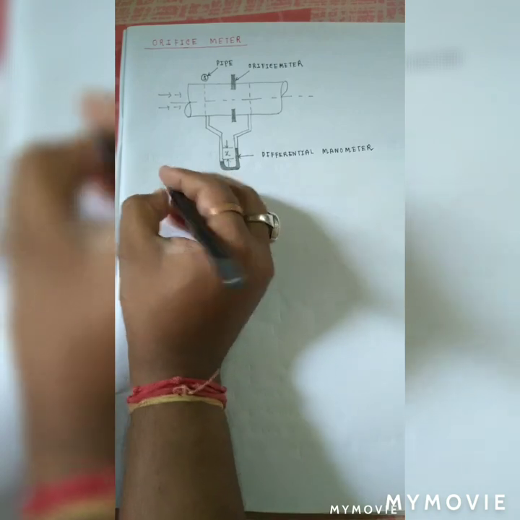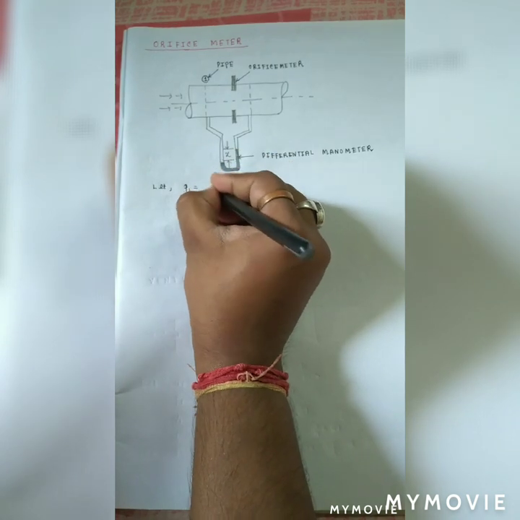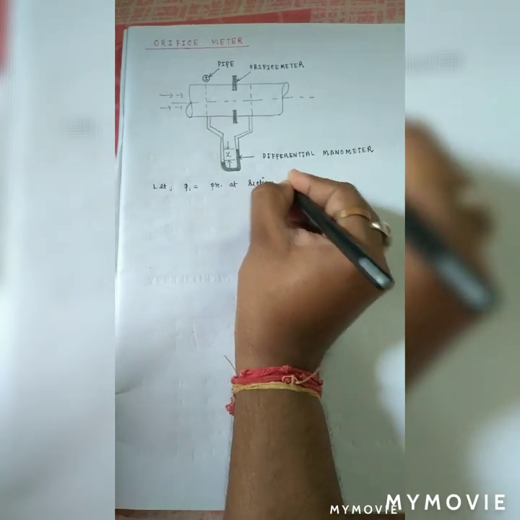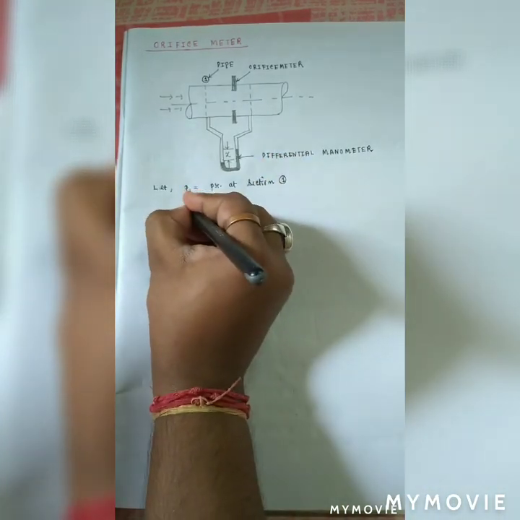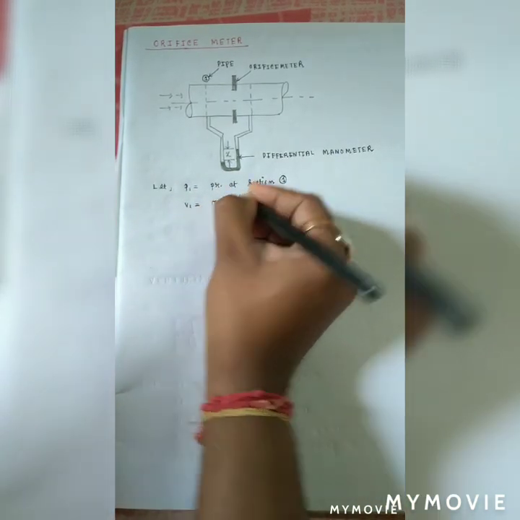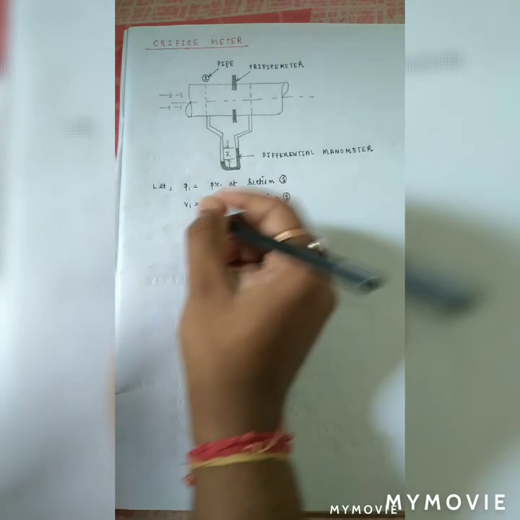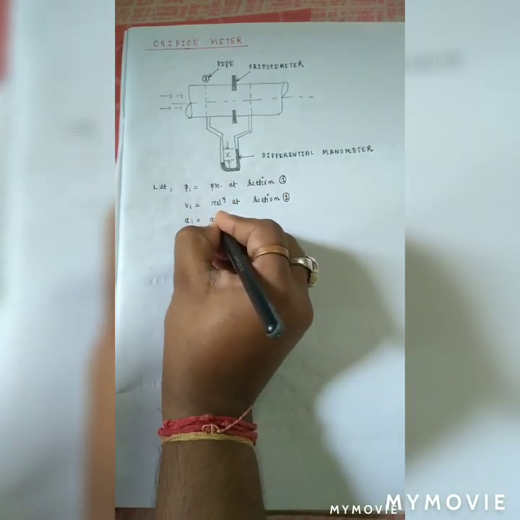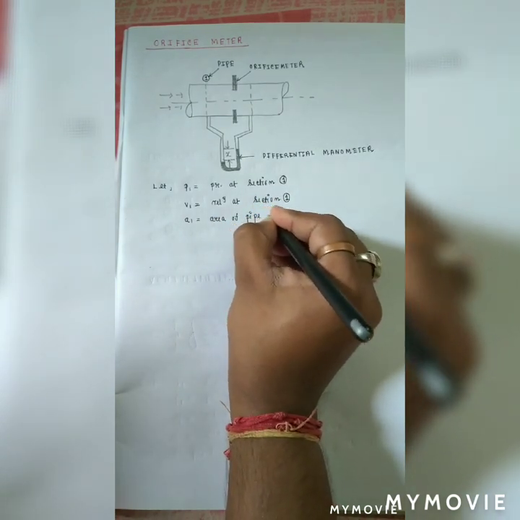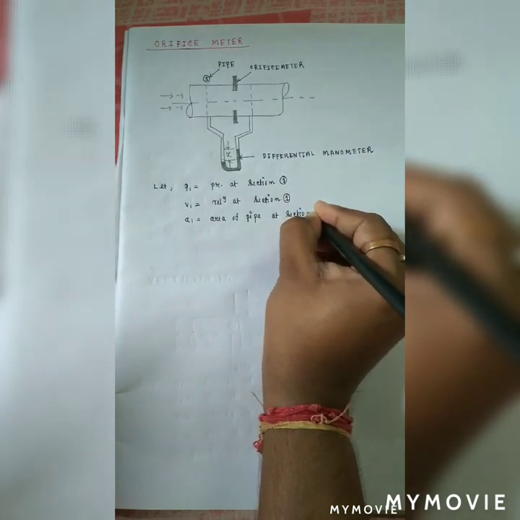So now we can discuss all the parameters. The first one is P1. As you know, P1 is the pressure at section 1, means the inlet section. Next one is V1, the velocity at section 1 or inlet section. Next one is A1, this is the area of the pipe at section 1, or the area of the inlet section you can say.